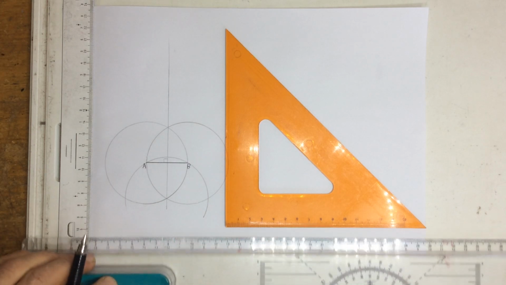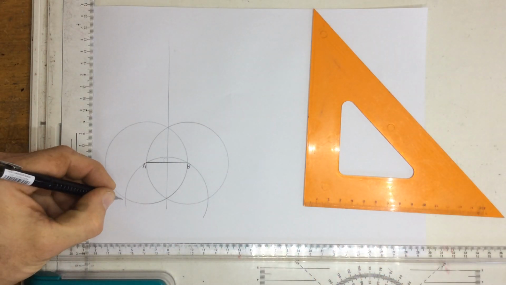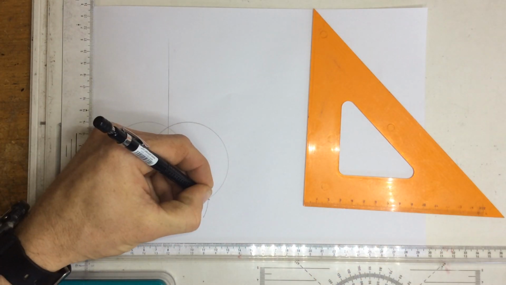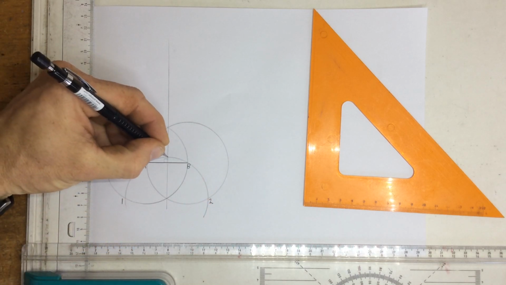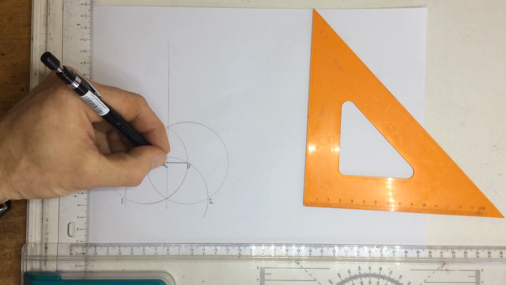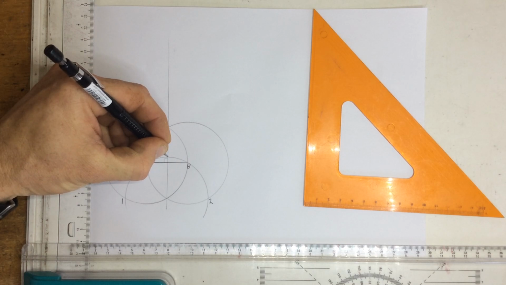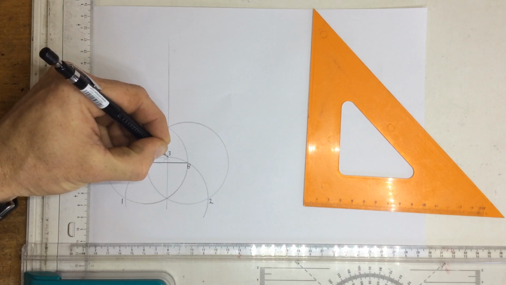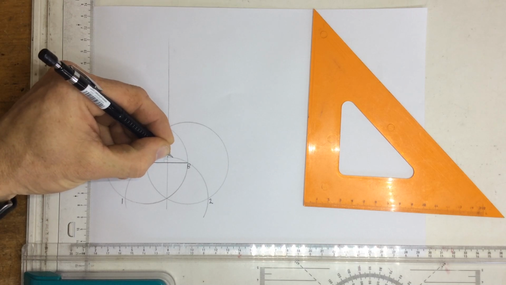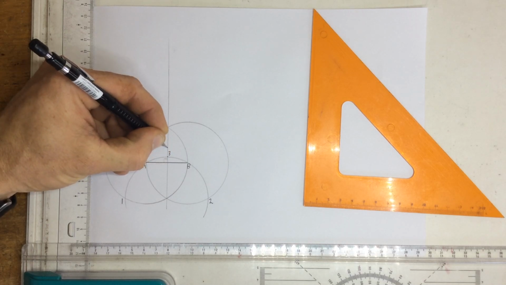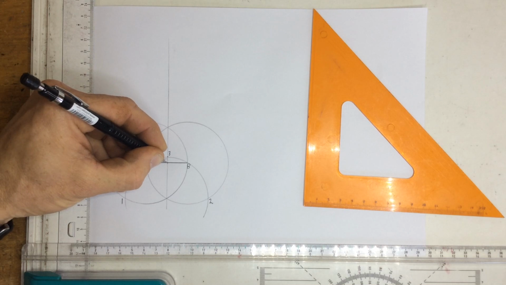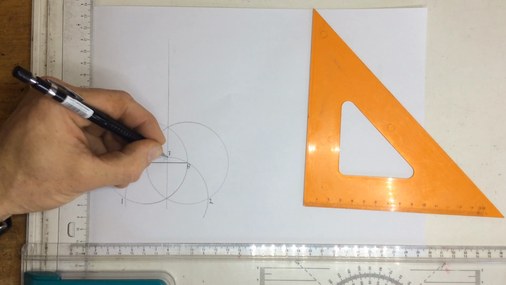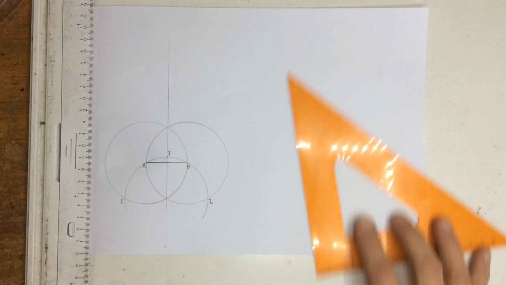I'm now going to mark off three very important points. Point number 1, point number 2, and this point over here where that arc cuts the perpendicular bisector, that point over there, I'm going to label that point 3. Please make sure that you are labeling that point where the arc cuts the bisector. Don't put point 3 on the line, okay? If you do that, this thing is completely wrong.